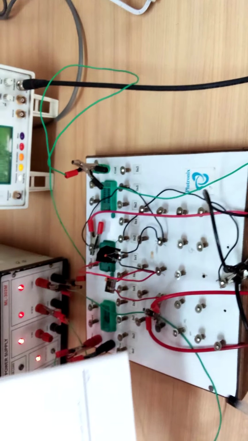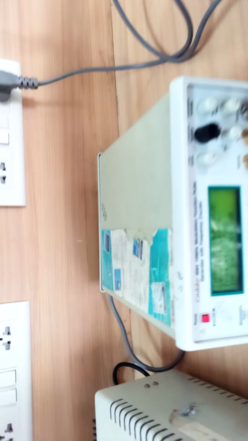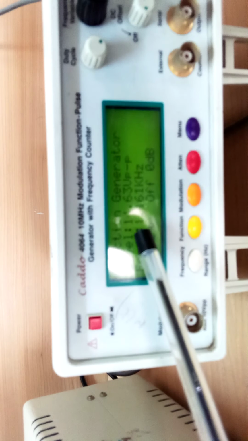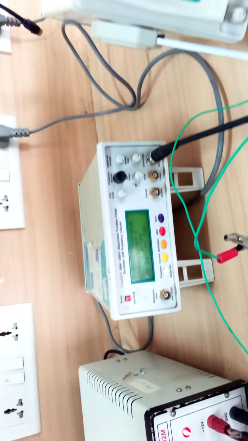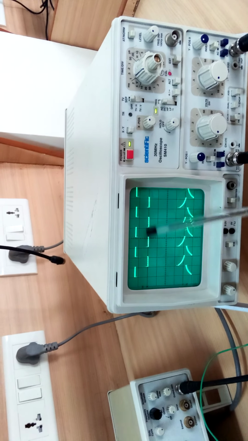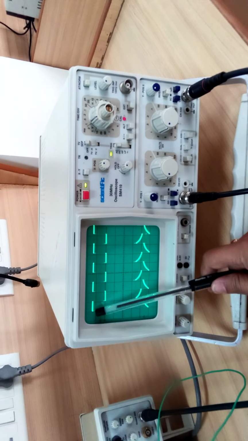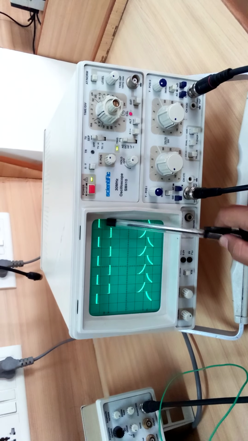These are the connections, and pin number 3 is directly grounded. Now let us see the output of this differentiator circuit. First we shall see the square wave. I have given a frequency of 1 kilohertz, and the square wave is given from the signal generator. You can observe a square wave here. For channel 1 I have given the input signal, that is the square wave, of approximately 2 volts peak to peak.